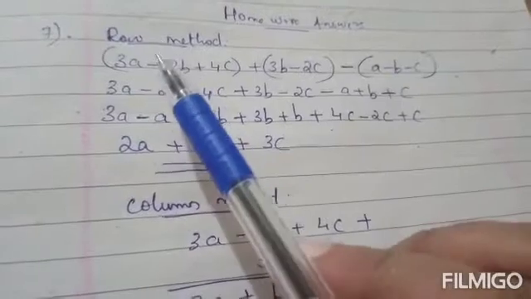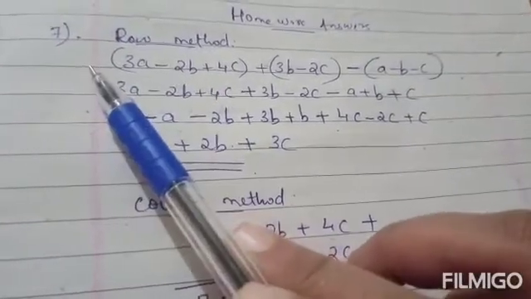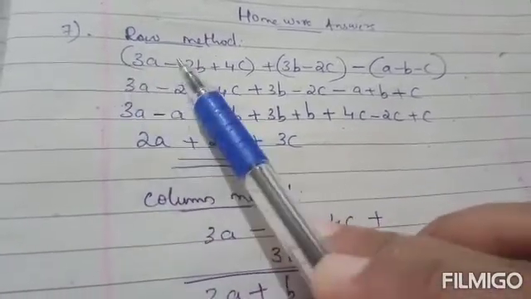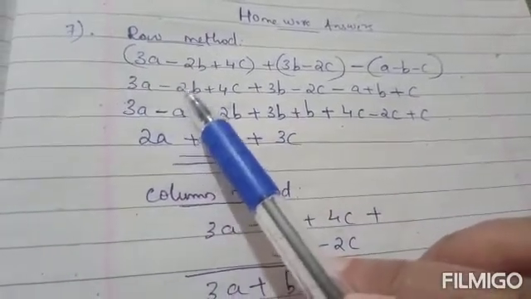Okay, now before the first bracket there is no negative sign or there is no minus sign, so you can write the first bracket as it is. So 3a minus 2b plus 4c.